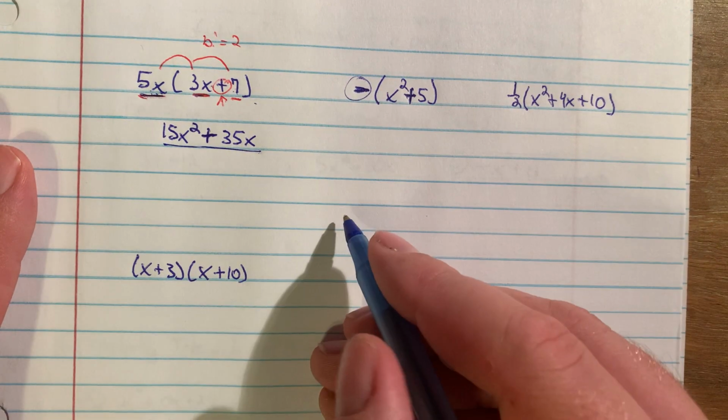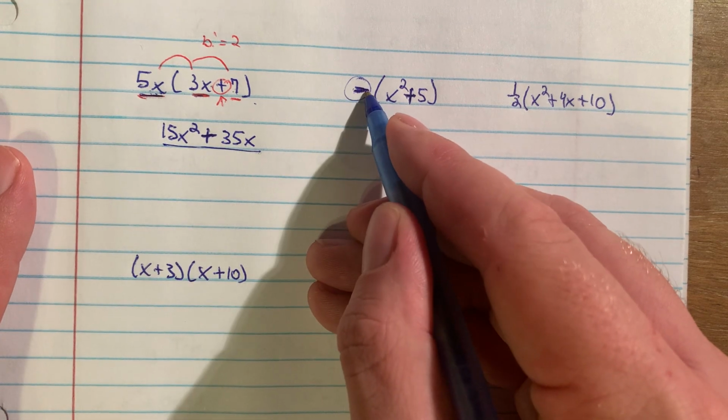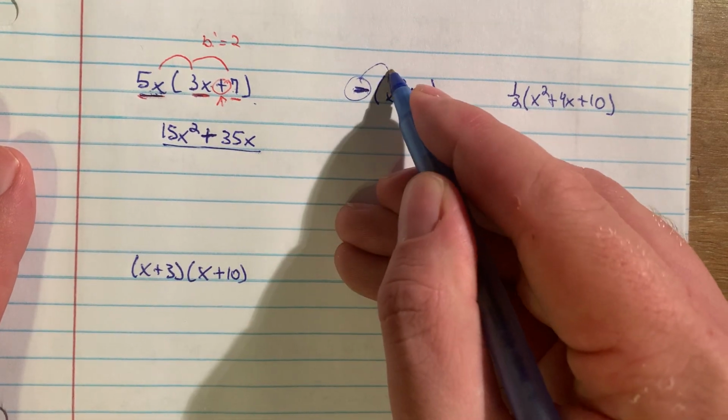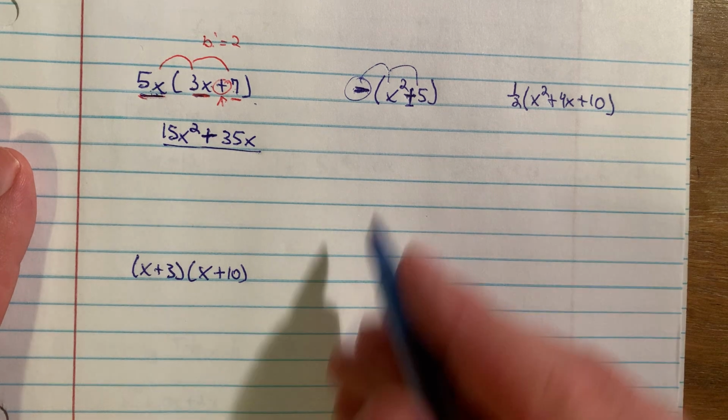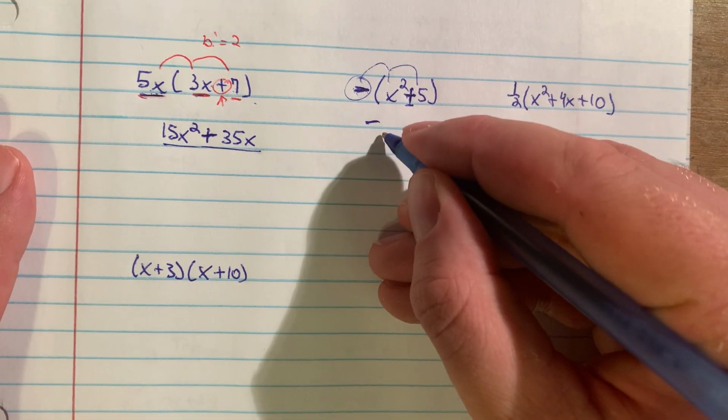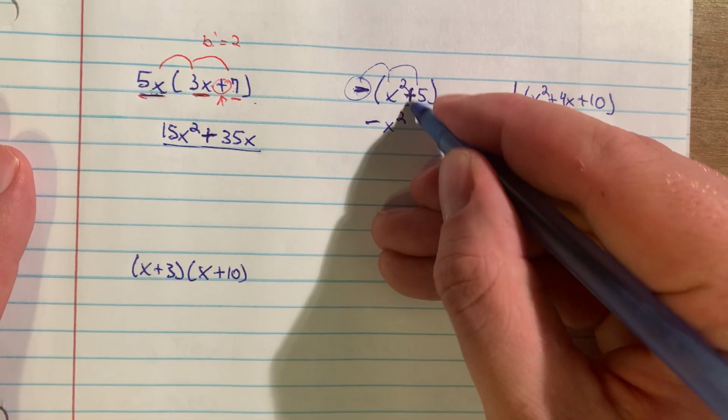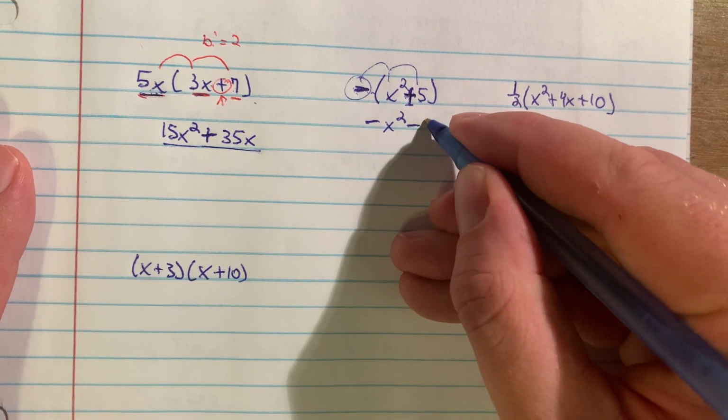Similarly, we could distribute a negative. This is considered like it's a -1 that's multiplying it, and the negative will distribute across this binomial as well. The negative of x squared is negative x squared. The negative of positive 5 is negative 5.